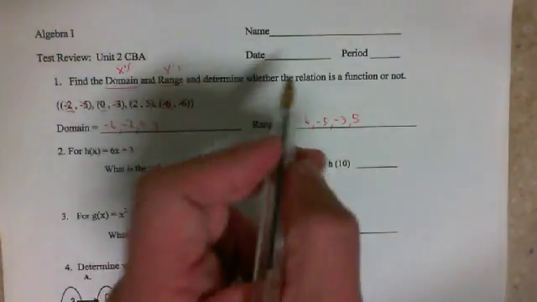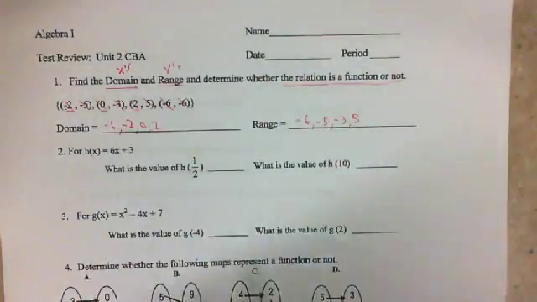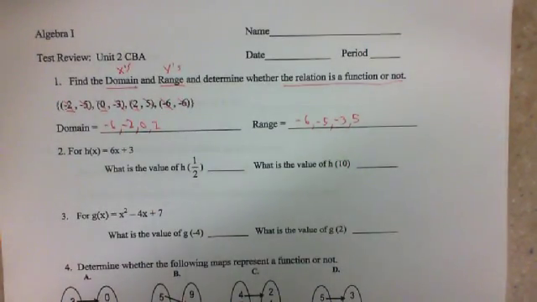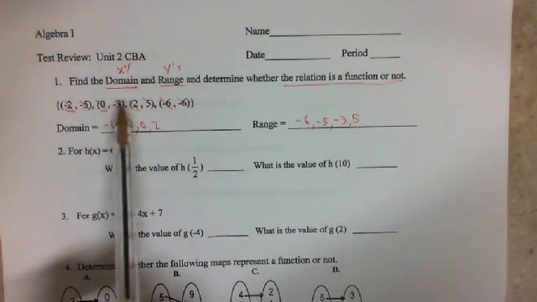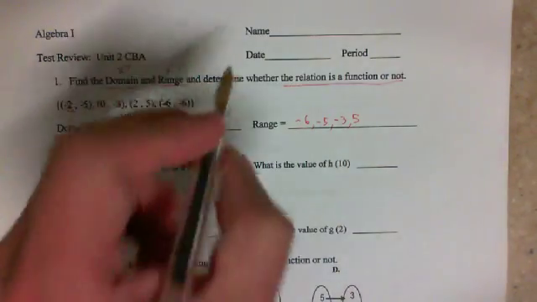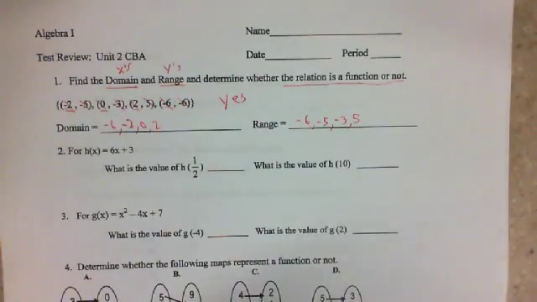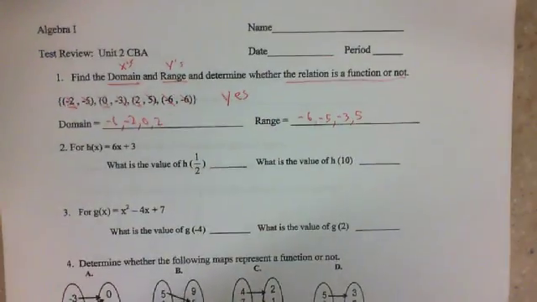Now, don't forget this little part right here. Is it a function or not? So recall from our notes that it's only a function if x's are used only one time, because each x has to have its own unique y value, right, to be a function. So look for repeating x's. Well, you got -2, 0, 2, and -6. None of those x's repeated, so then yes, this one is a function. Okay? Alright.